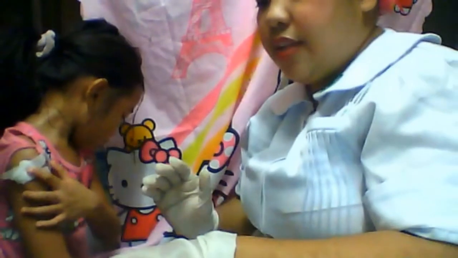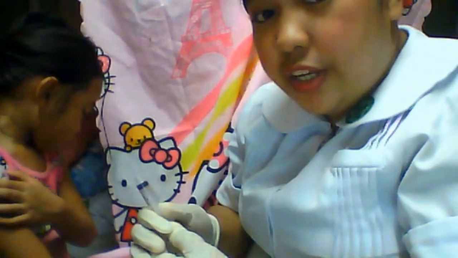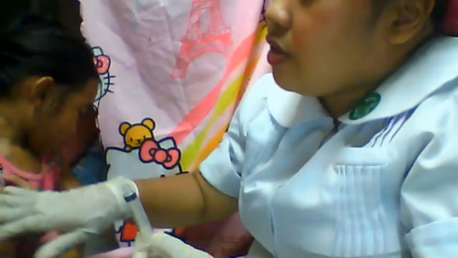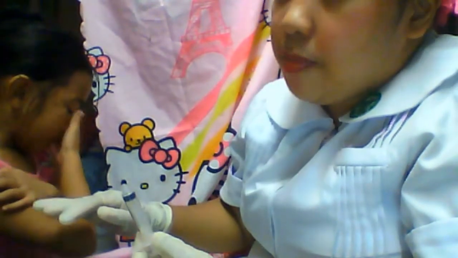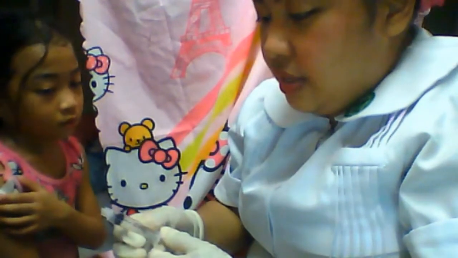Let's have the subcutaneous. For the subcutaneous, especially in insulin, it's normally done on the abdomen area. But you can also do the subcutaneous on the deltoid area. So the only difference is the angle and the way you inject the medication. For the subcutaneous, it's only 45 degrees, so half the angle of the intramuscular or the IM.